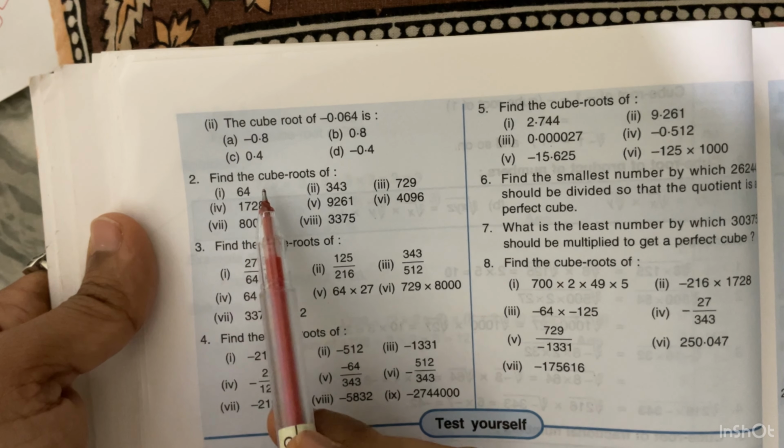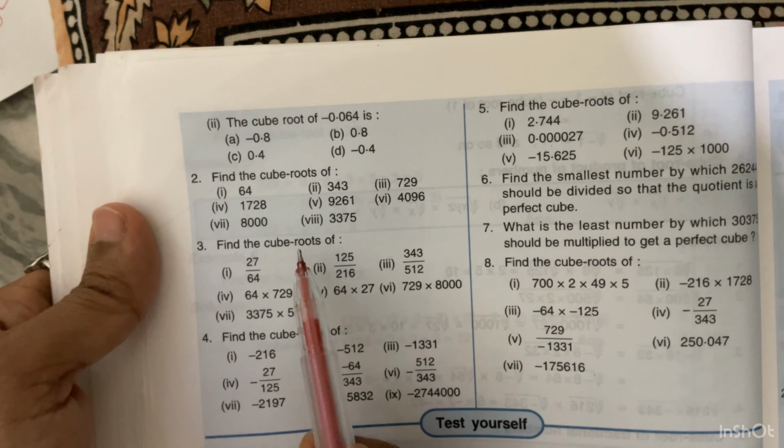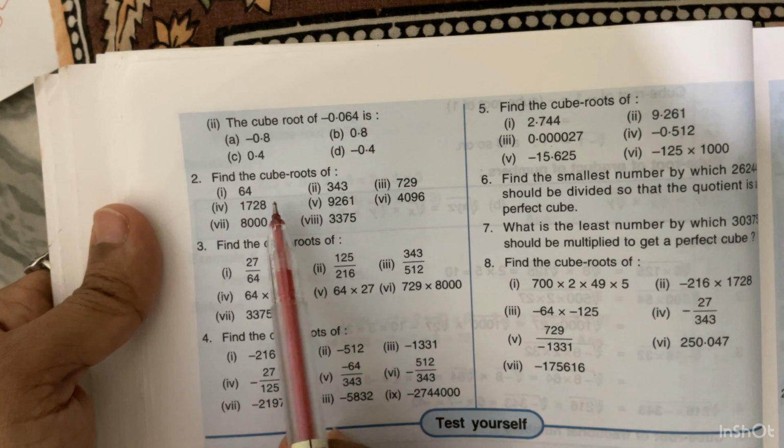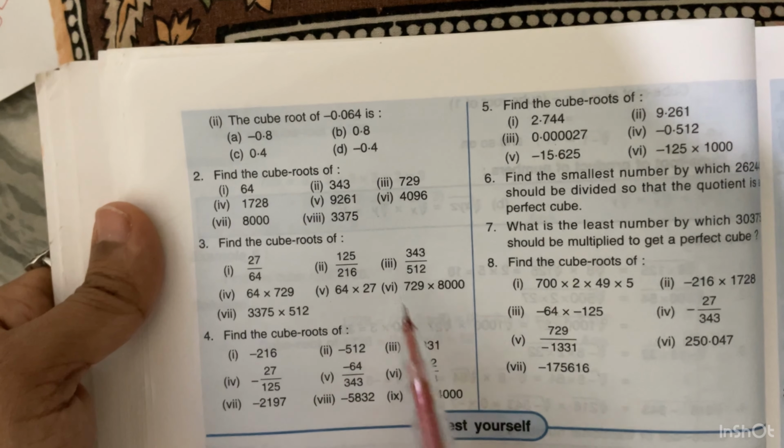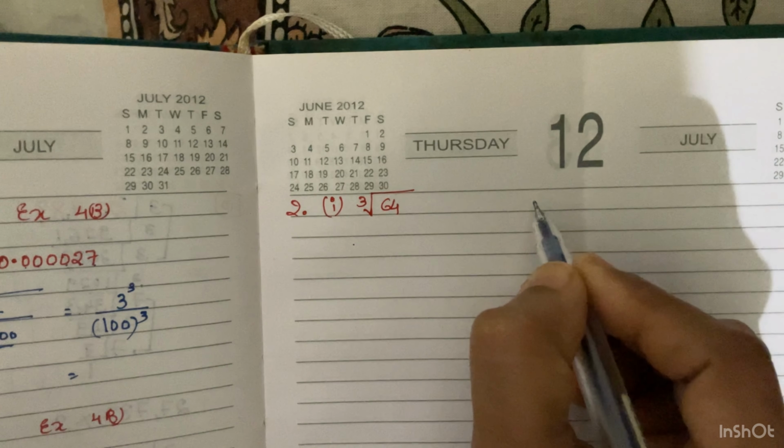Second one, find the cube roots of the following. In that we have a total of 8 questions. Now let's start finding the cube roots of these numbers by the prime factorization method. The first number is the cube root of 64, and 64 is an even number.